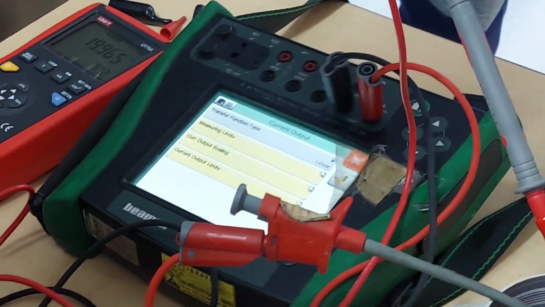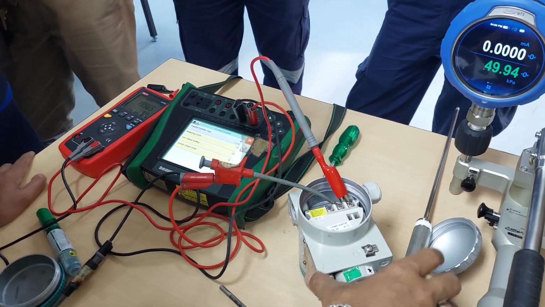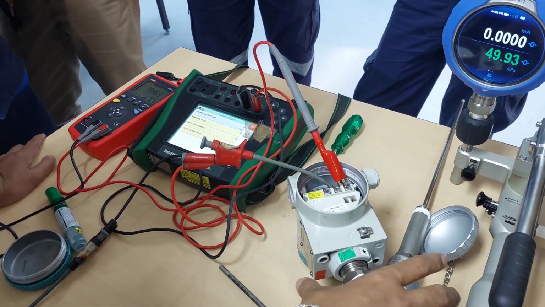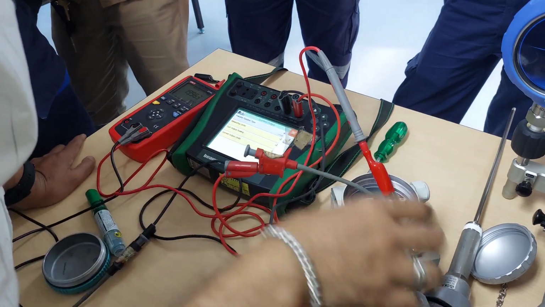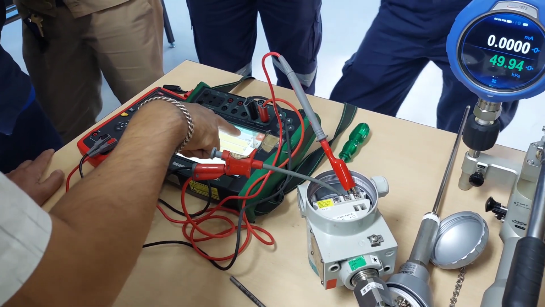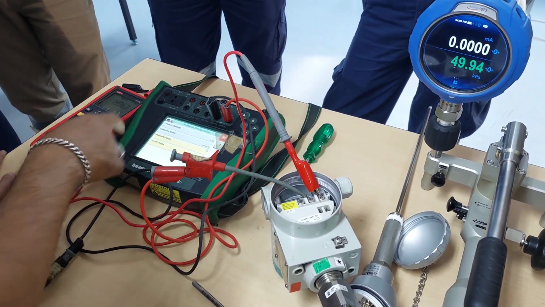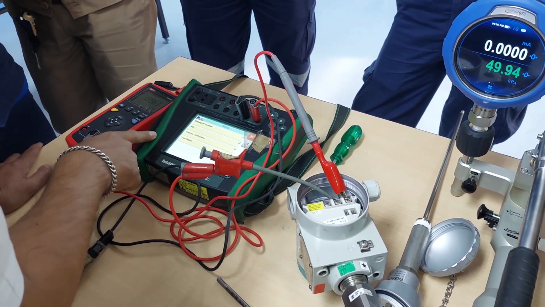By the way, if this is a differential pressure transmitter and you wanted to make use of it for flow, you have to make it a square root function. Here, the transfer function. In this case, it's not a differential pressure transmitter, so that's why it's linear only. But you can change that to square root function. I cannot find it, sorry.